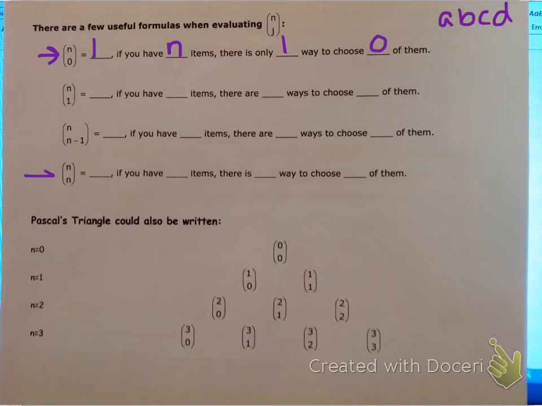The same thing is true down here. If I had my 4 letters, there's only one way to choose all of them. So if you have n items, there's only one way to choose all of them, n of them. Because any other choice that you make involves choosing something other than all of them. You could choose 3 of them, or 2 of them, or 1 of them. But there's only one way to choose all of them. Okay? So then, the last 2, right here.